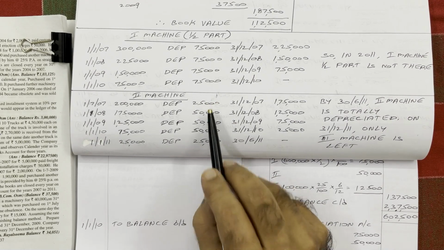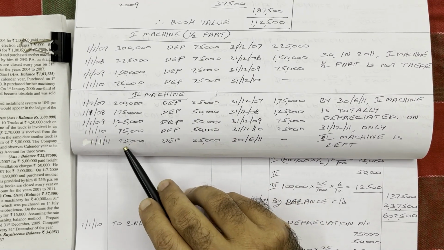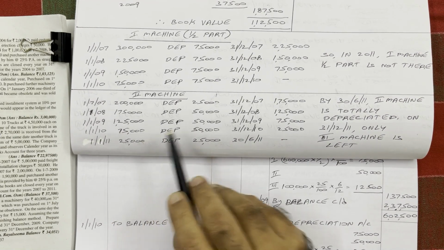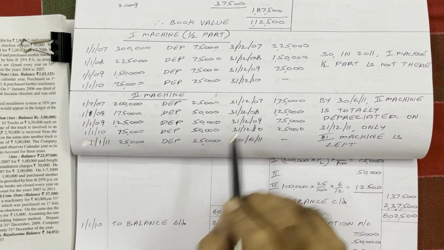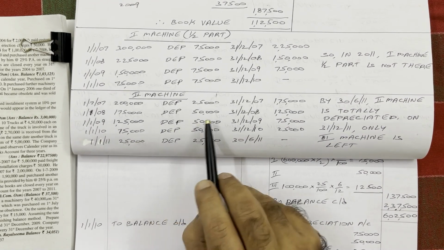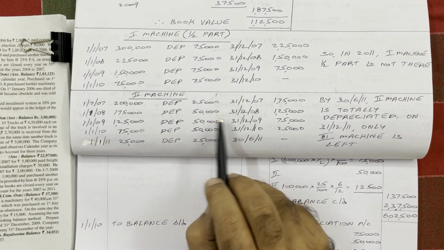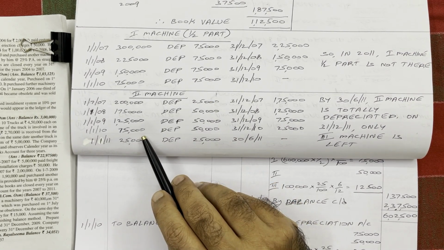One year depreciation is 50,000, but only 25,000 is the remaining asset value. Therefore, we cannot provide 50,000 depreciation now. When we have a 25,000 worth asset and we use it, how much will be depreciated? How much will be decreased? 25,000 only, not 50,000.